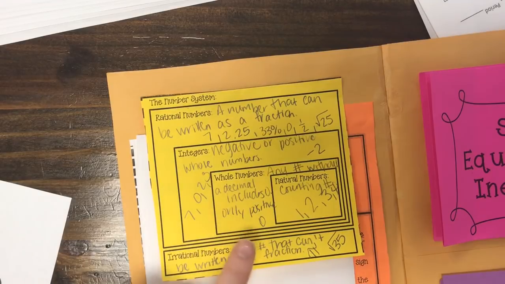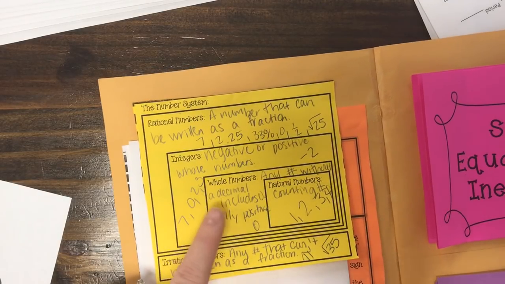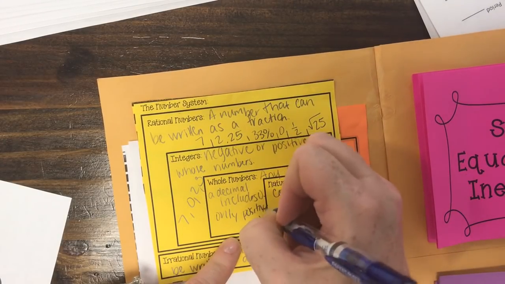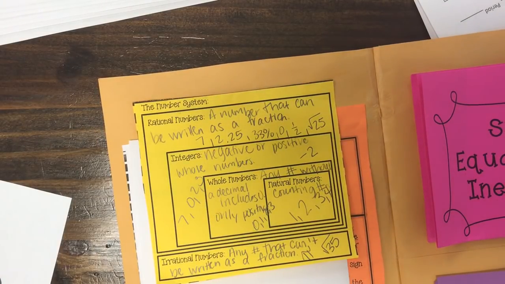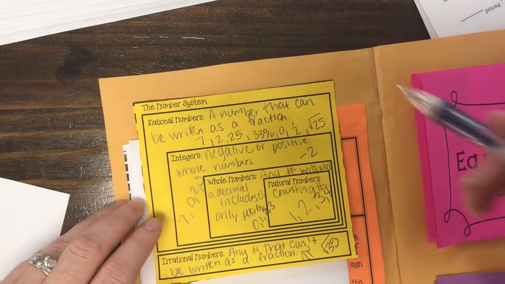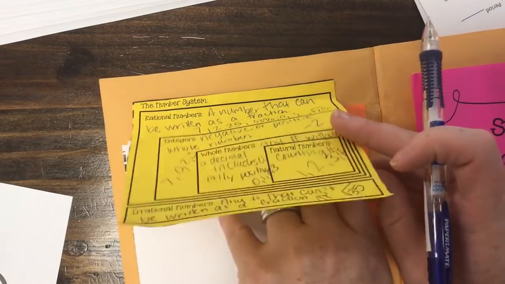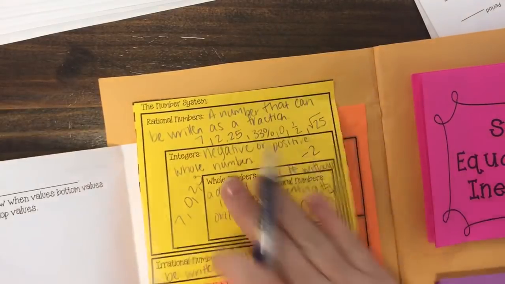So we should have some pretty solid examples of all of these numbers. You could add 0, 1, 2, 3 there also, of all of these different types of rational and irrational numbers. Okay, so finish that up, and then that's where we're going to end this little subset today.